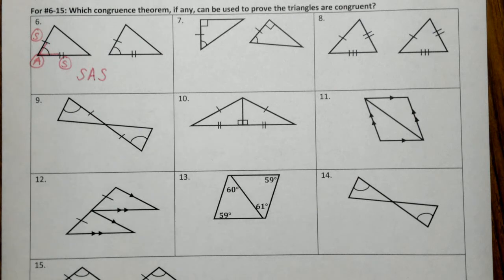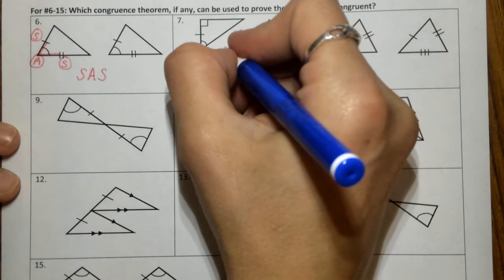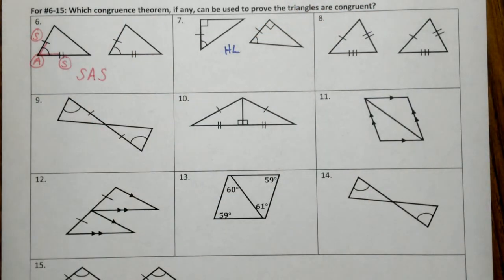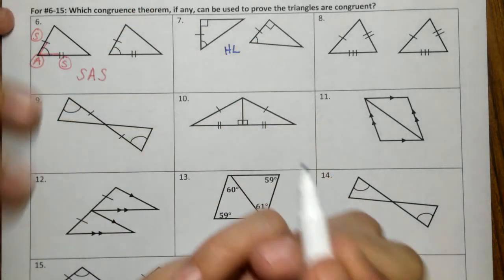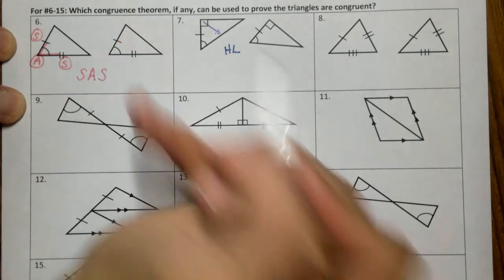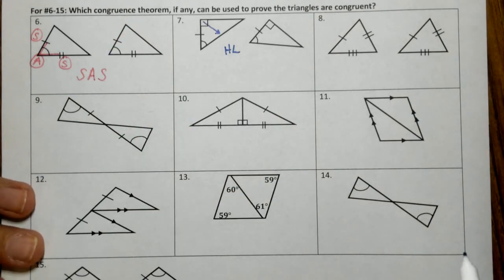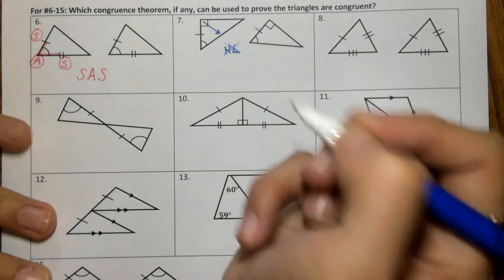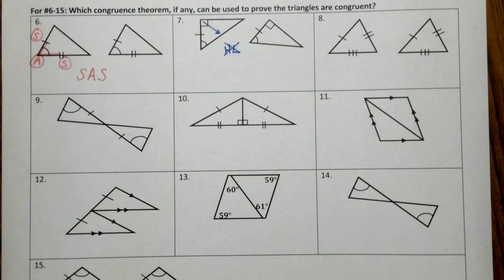Number 7. What our brain a lot of times wants to jump to here is HL, okay? But in order for us to have HL congruency, we have to have the hypotenuse marked congruent. Hypotenuse is always located across the 90-degree angle. It is not marked congruent. You do not have congruent hypotenuses, so therefore we cannot use the HL. So let's look at if we can use something or if this is going to end up being not congruent.